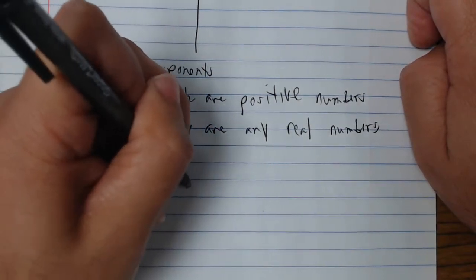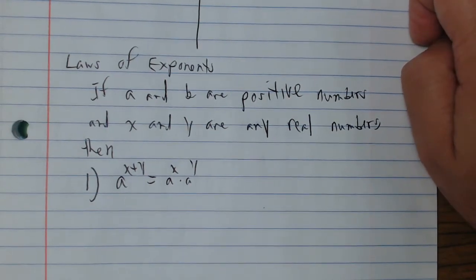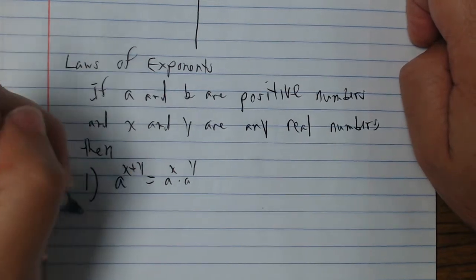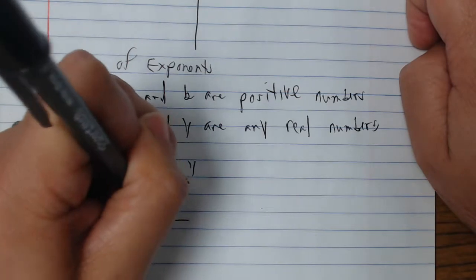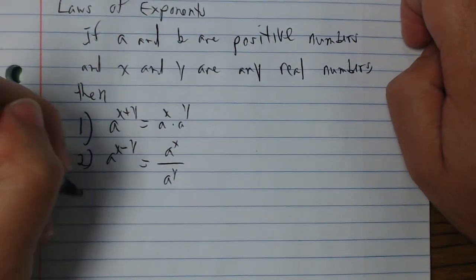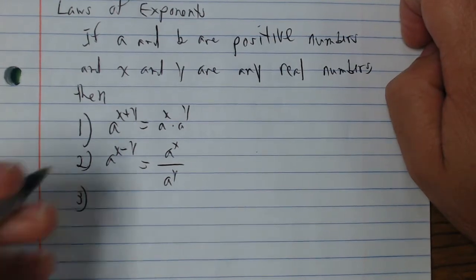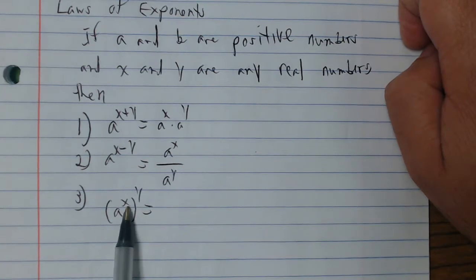a to the x times a to the y: if you're multiplying the same bases together, you're adding the exponents. The second property is a to the x minus y is the same thing as a to the x divided by a to the y. The third is a to the power of x, to the power of y, which is power of a power.